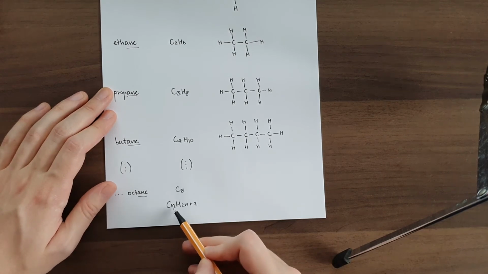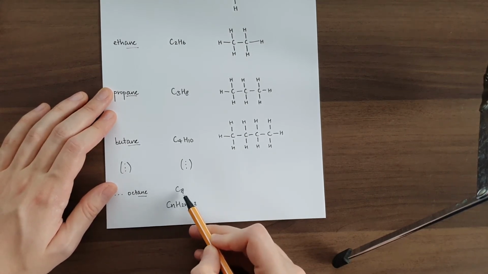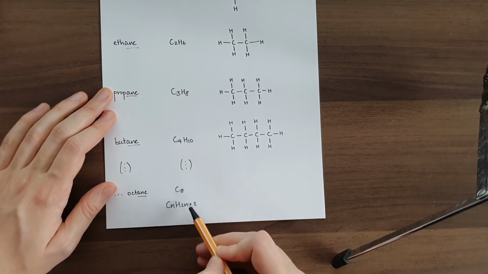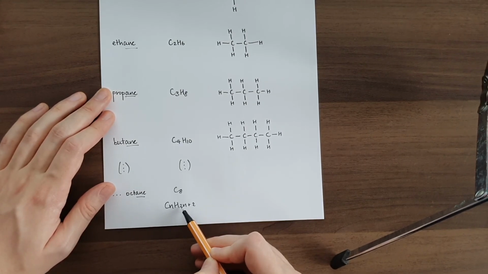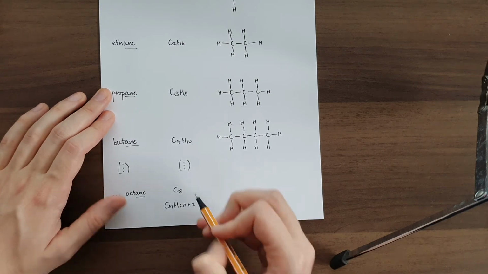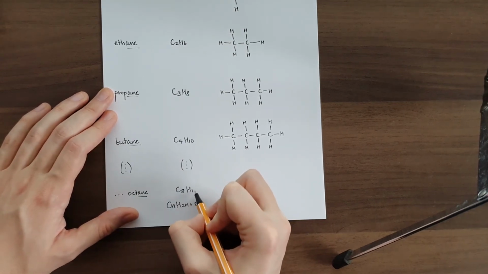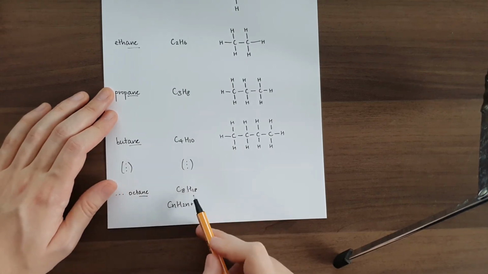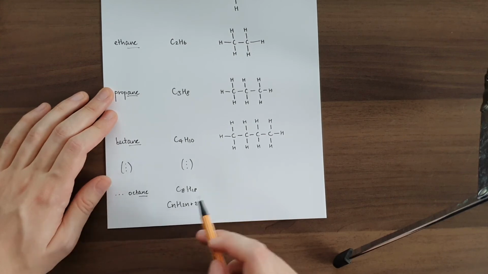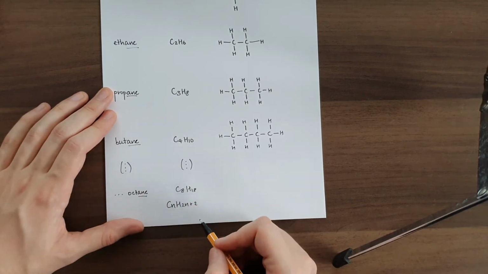So CnH2n+2, n in this case is 8, so we substitute 8 for our n here. If we multiply that 8 by 2, we would get 16. And if we add 2 to that 16, we would get 18. So that tells me, using my general formula, I need 18 hydrogens for my 8 carbons to make this an alkane, to make it octane.